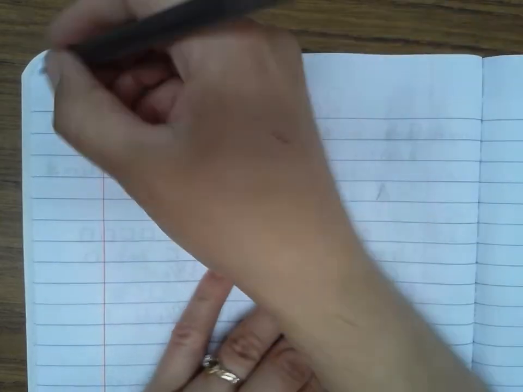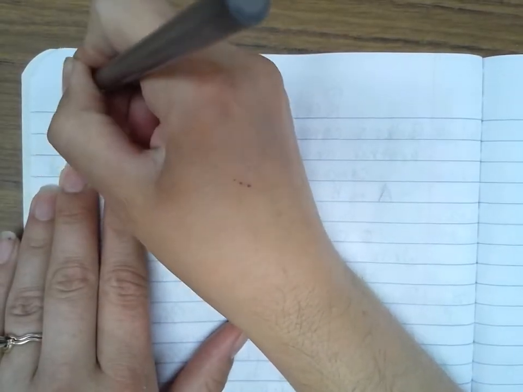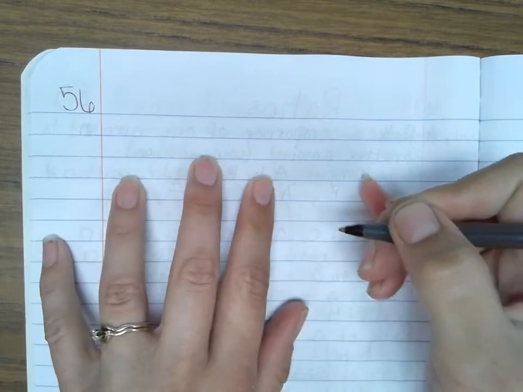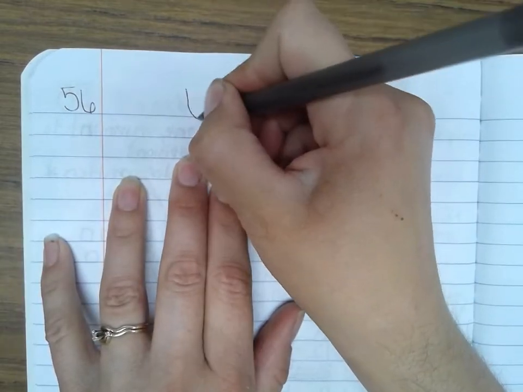Page 56 of your math journal. This one is going to have a title of unit rates.